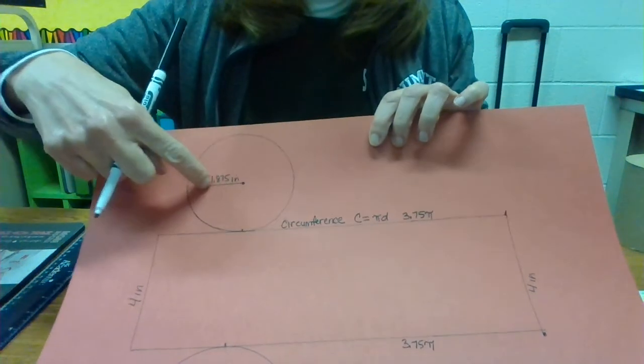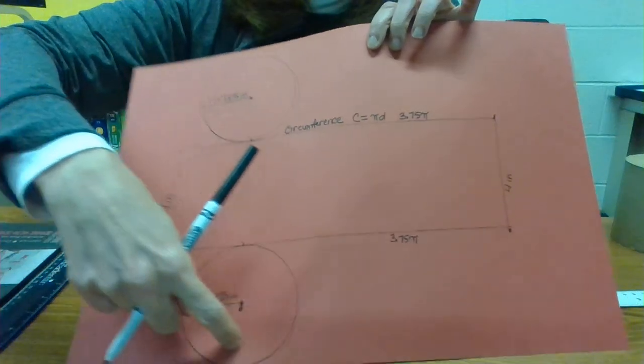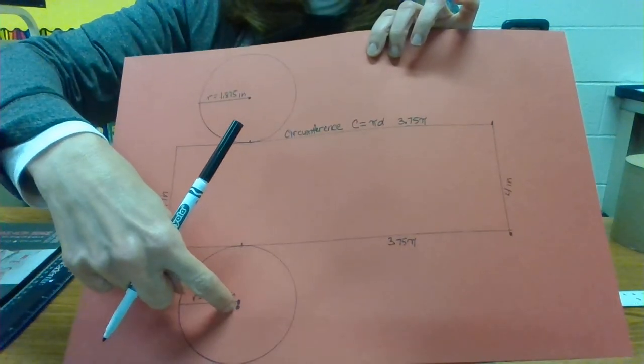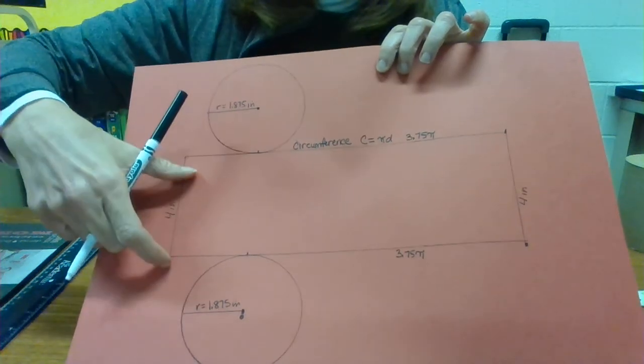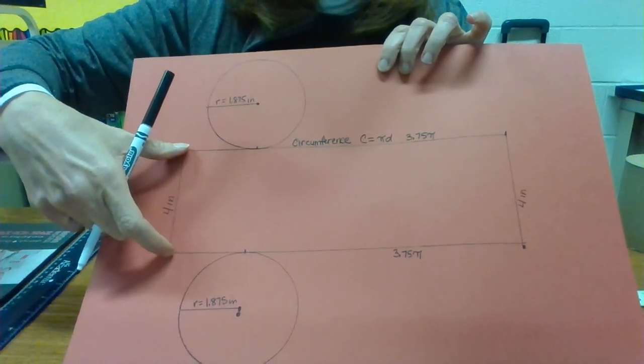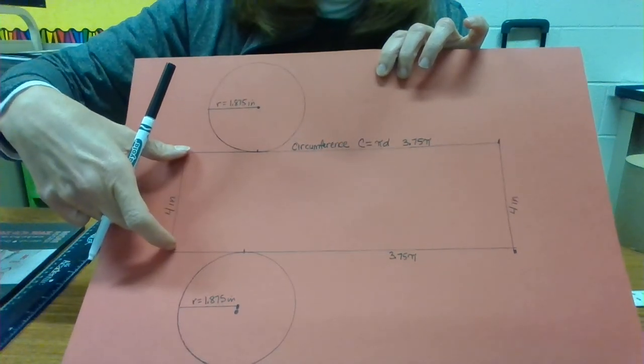So when we get all this labeled, here's what you should have. You should have a circle with a radius labeled. You should have down at the bottom a circle with another radius labeled. You should have a rectangle. And the side that goes between the two circles, that's the height of your cylinder. You measure that.